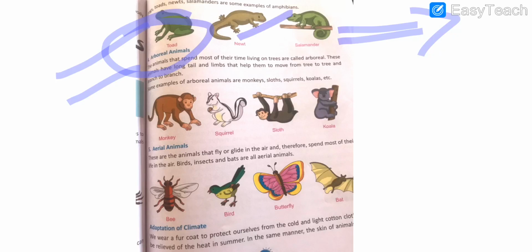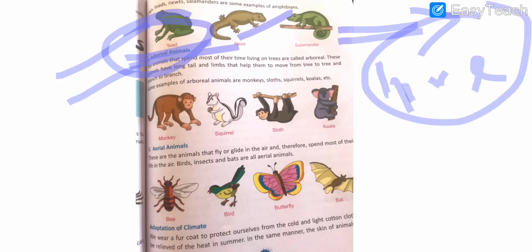Number 4th category of animal, that is arboreal animals. What are arboreal animals? Students, arboreal animals are those animals that live on trees or that spend most of their lives on the trees.